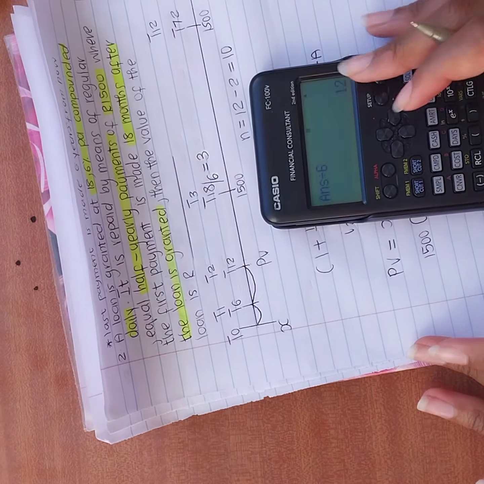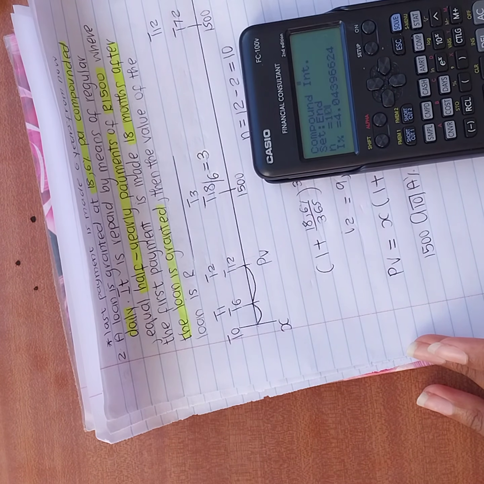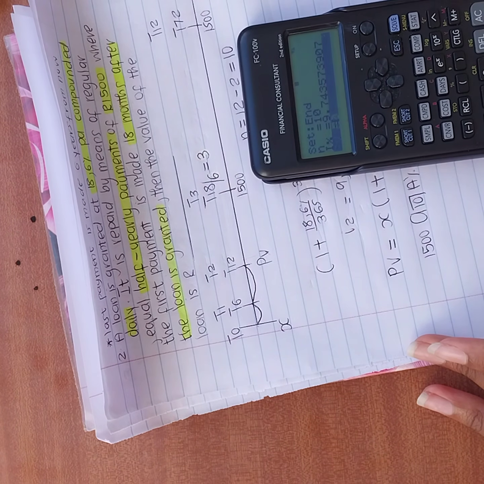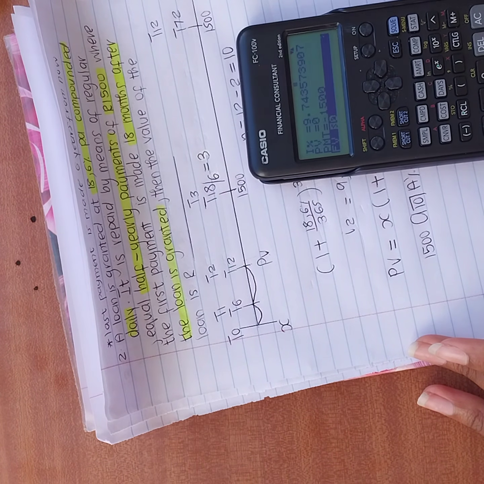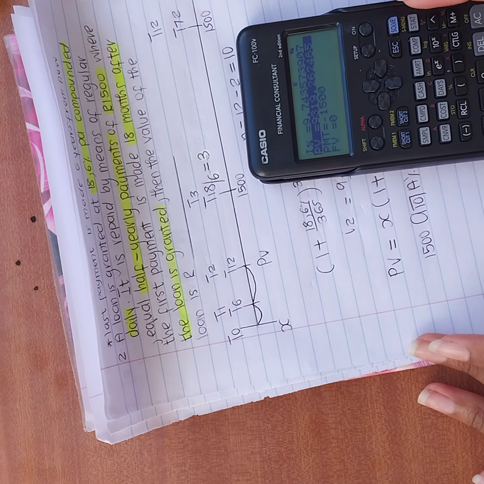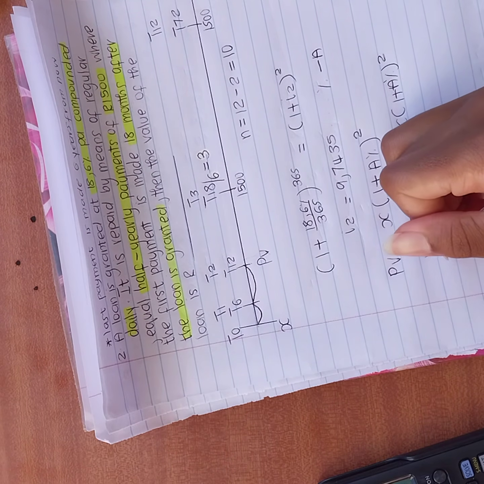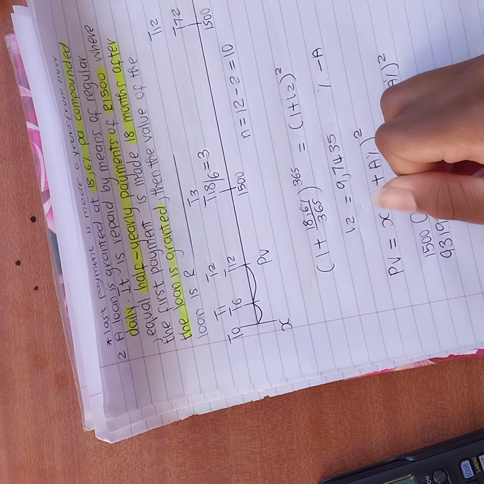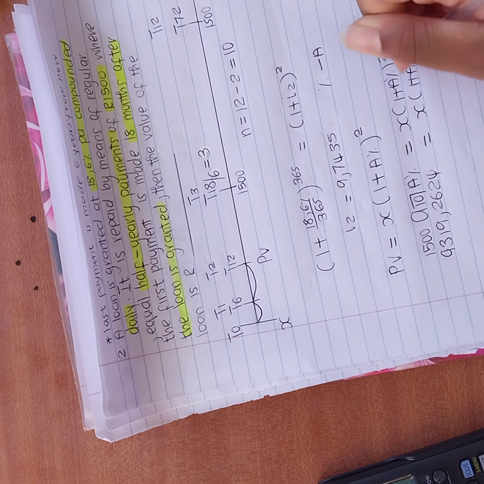So let us do that in our calculator quickly. I'll just use the CMPD function. My n is 10, my i is A, my present value is exactly what I'm looking for. My PMT is negative 1,500. Make sure my FV is 0. Solve for PV. So my PV is 9,319.2624, which is equal to x times 1 plus 8% to the power of 2.